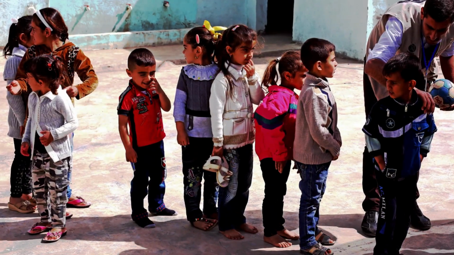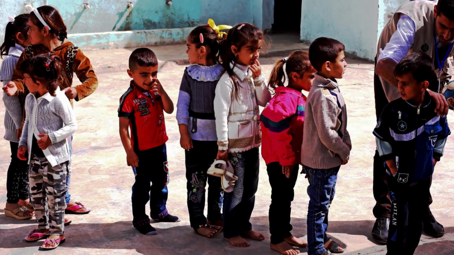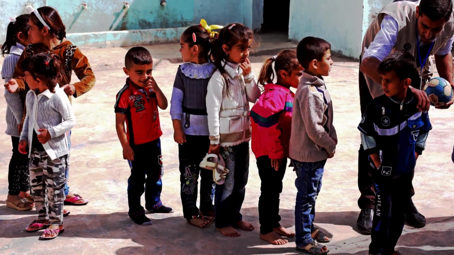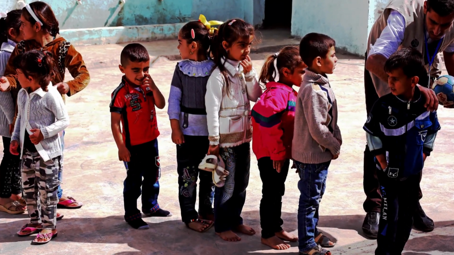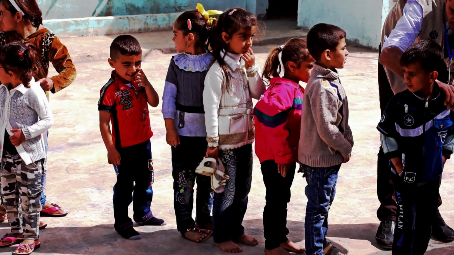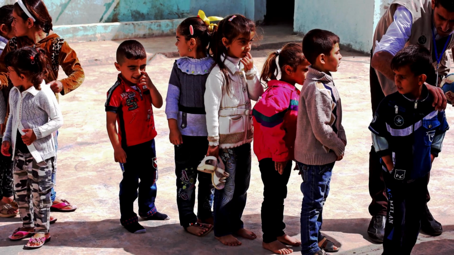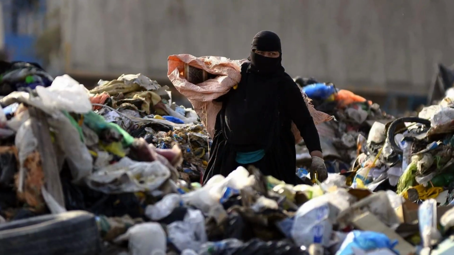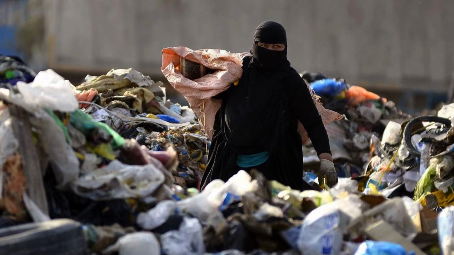High unemployment rates, particularly among youth, and pockets of poverty are persistent challenges in Iraq. Corruption has been a long-standing issue in Iraq, affecting various sectors and hindering effective governance and economic development. Iraq's economy is heavily reliant on oil exports, leaving it vulnerable to fluctuations in global oil prices.